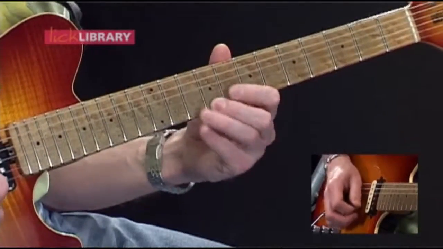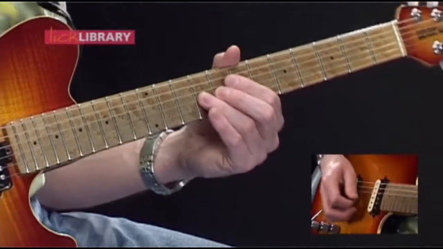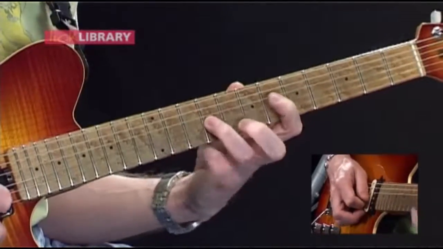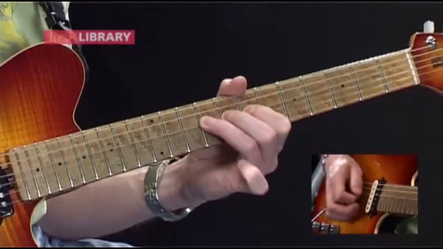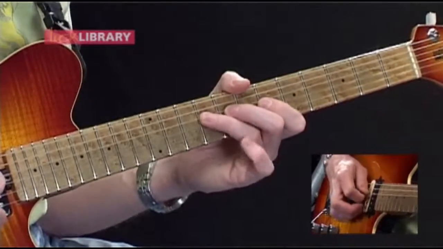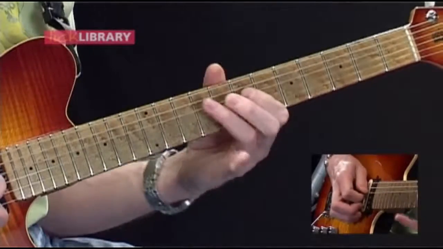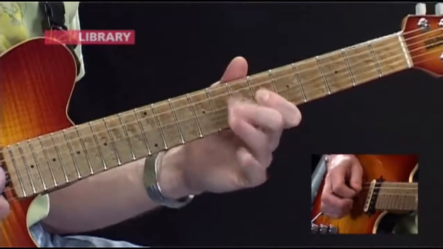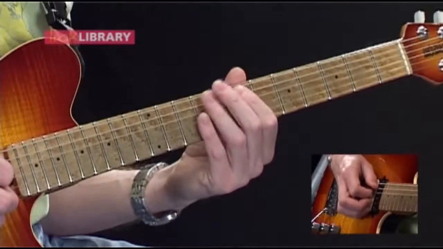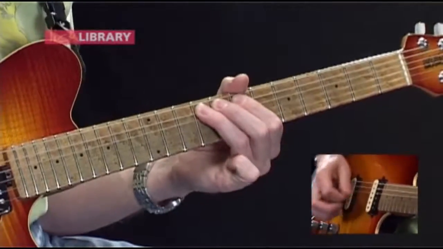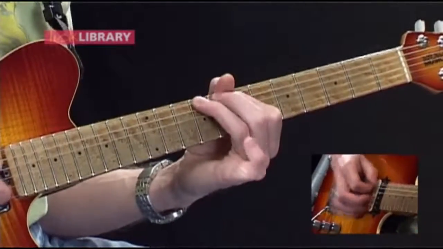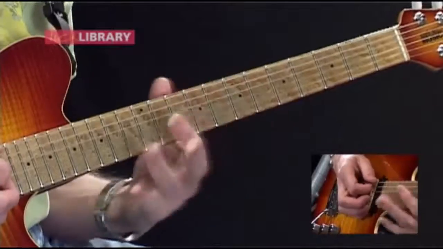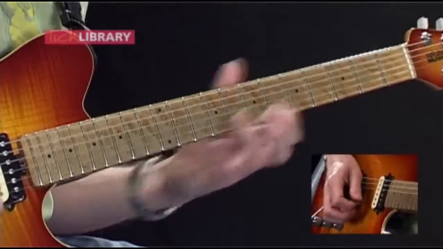So 12, 9, 7, 9 on the G, back to B, 9, 7, 9, 6 on the G, and then 11, 9, 6 on the G, 9 on the D, 9, 6 on the G, 9, 6 on the D, 11, 9 on the D, 6 on the D, 9 on the A, 9 on the D, 6 on the D, 9, 7 on the A, 11, 9, 7 on the A, 9 on the E, 9, 7 on the A, 9, 7 on the bottom E. So slowly.